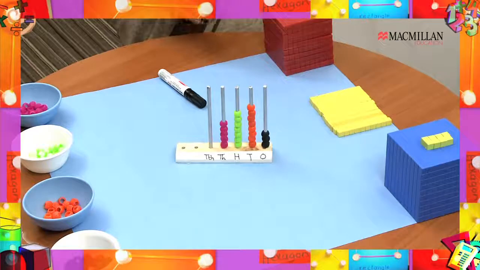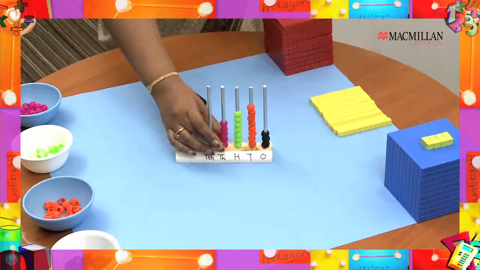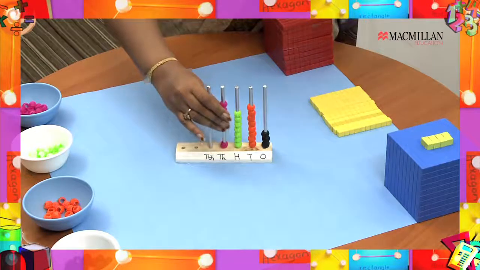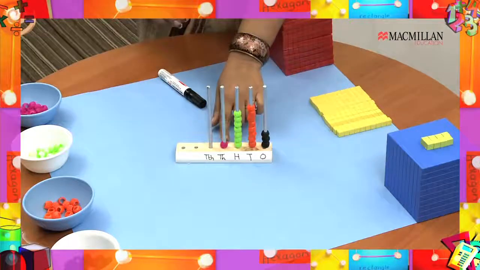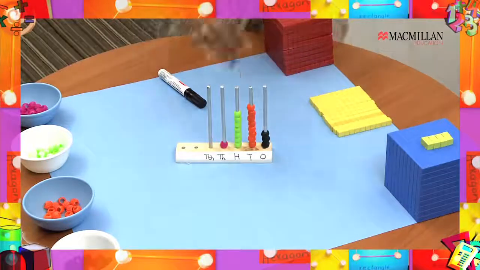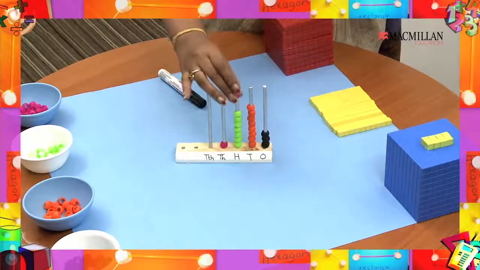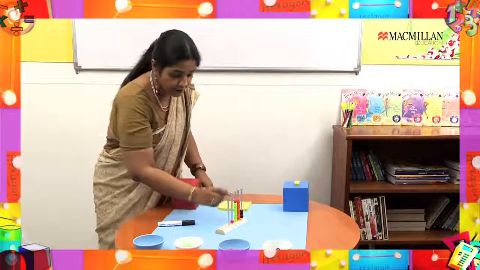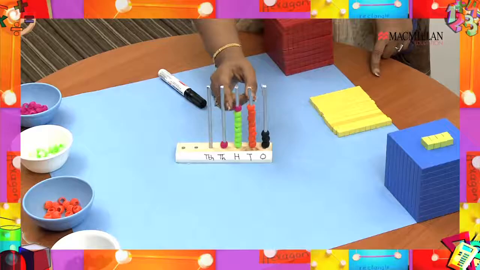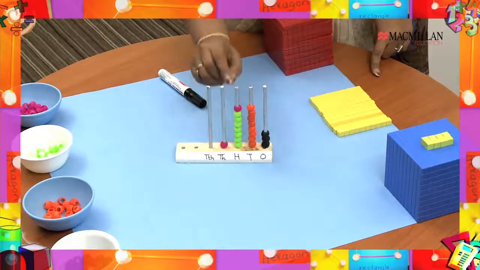So if I am dividing 5 by 4, I will be dividing 4 by 4 to get quotient as 1 and remainder as 1. That remainder 1 I am going to place here in hundreds position. So when I am placing this in hundreds position, it becomes 1000.